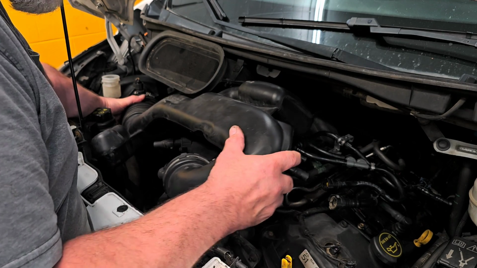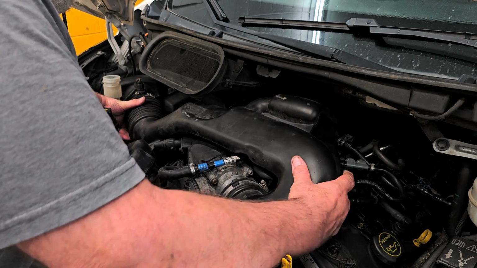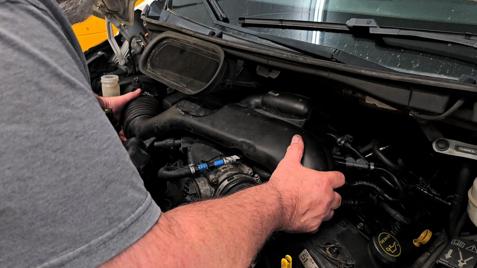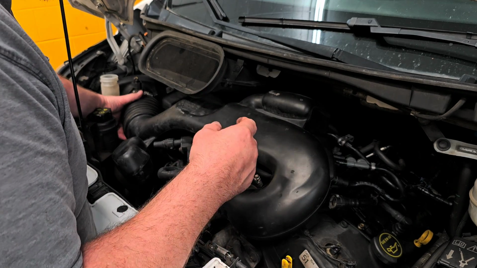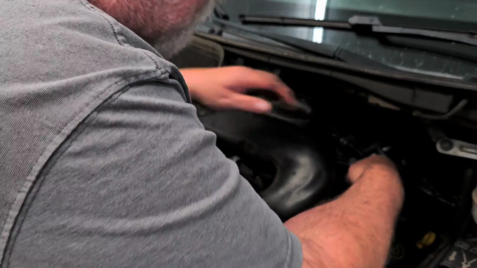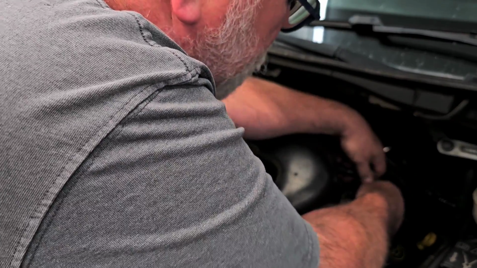And once this goes in place, this could possibly stall the motor out. I don't know if you heard that, but all of a sudden the idle dipped down really low. That's because all of a sudden it started seeing mass air again.